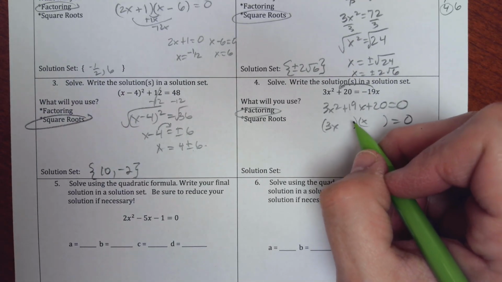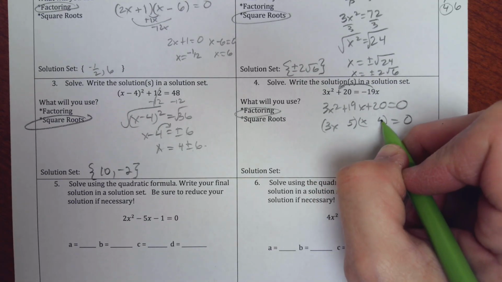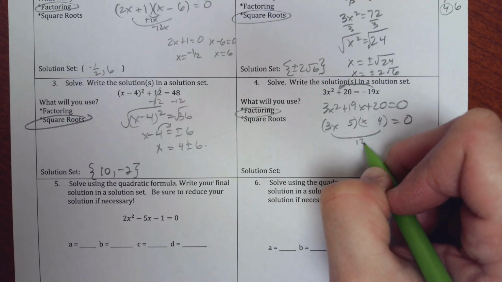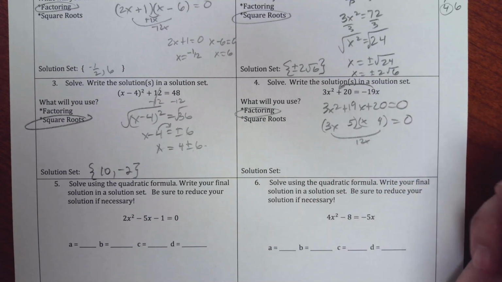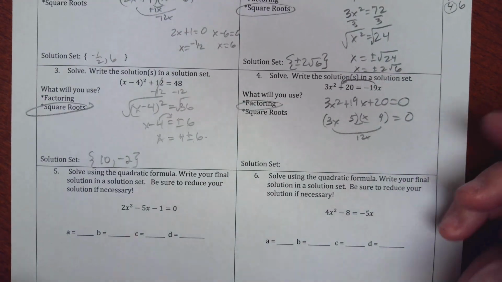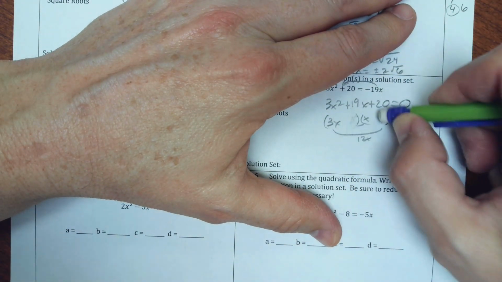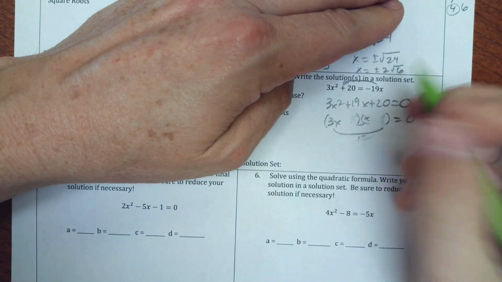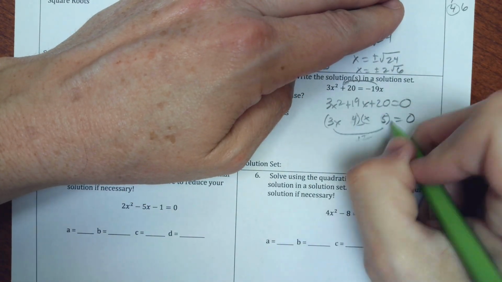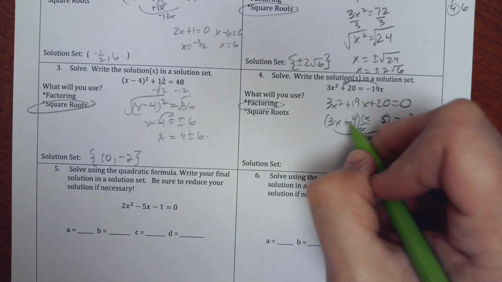But I noticed that if I put 5 here and 4 there, this will get me 12x and 5x, that's 17. Oh, never mind. Other way around, sorry. If I put 5 here and 4 there, that gives me 15x and 4x. There's my 19, so plus.